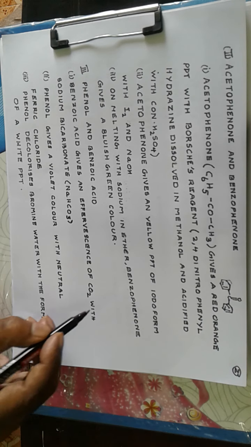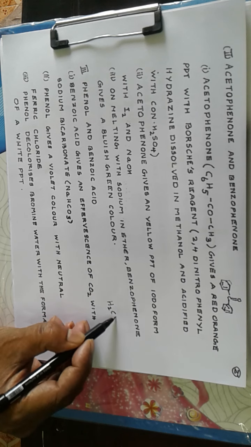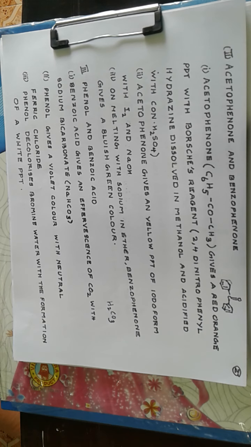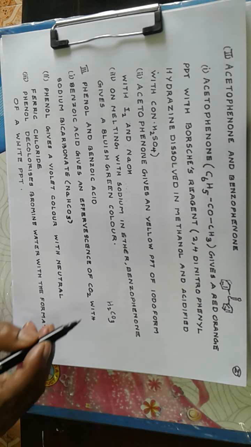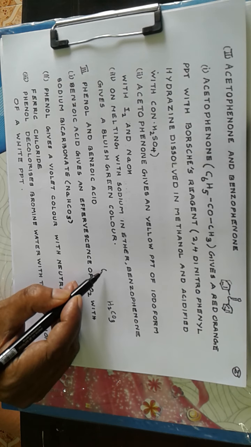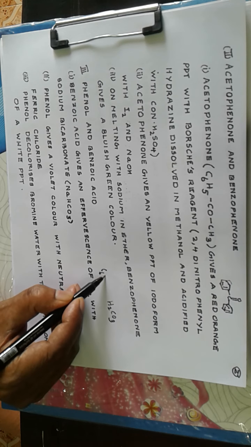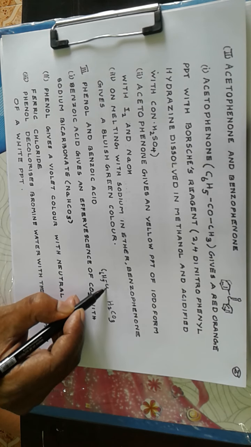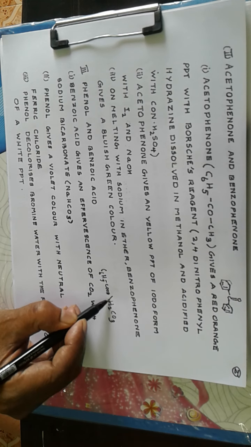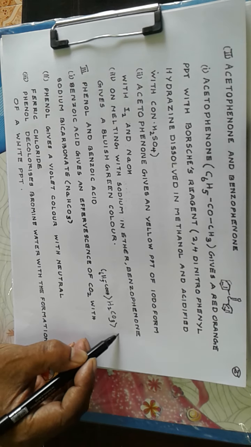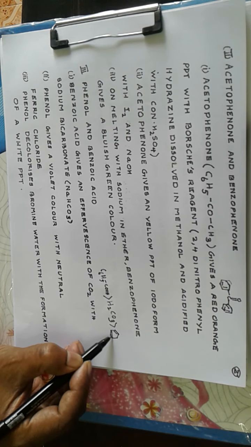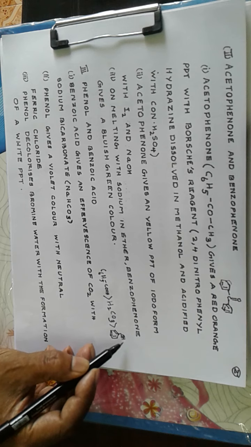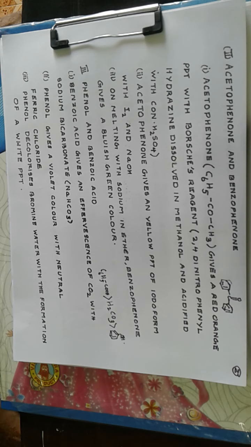The chemistry is complex. Now how will you distinguish between phenol and benzoic acid? Now there is one particular acid called carbonic acid, H2CO3. Now the acid strength of phenol, benzoic acid and carbonic acid is like this. Benzoic acid, C6H5COOH, is a stronger acid than carbonic acid, and phenol is a weaker acid than carbonic acid. So when you add sodium bicarbonate to benzoic acid.